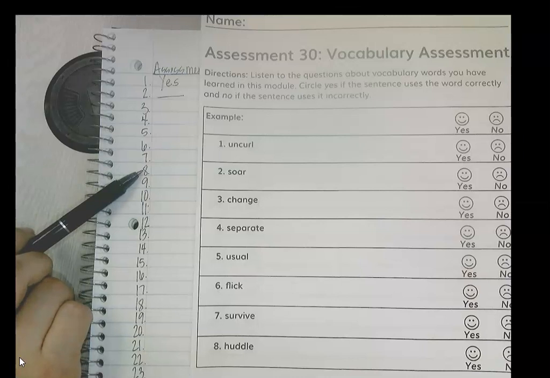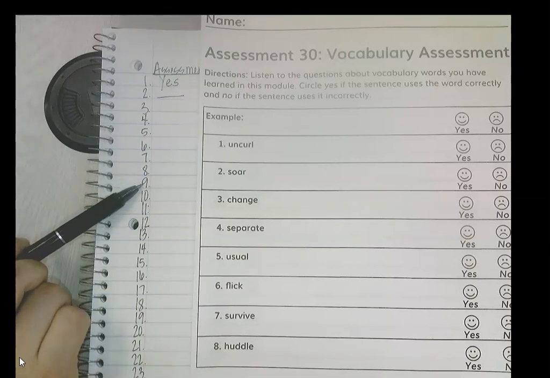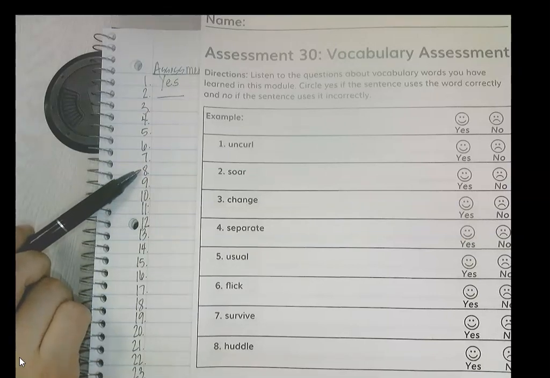8. Huddle. If you go to opposite sides of the couch, did you huddle? If you go to opposite sides of the couch, did you huddle?